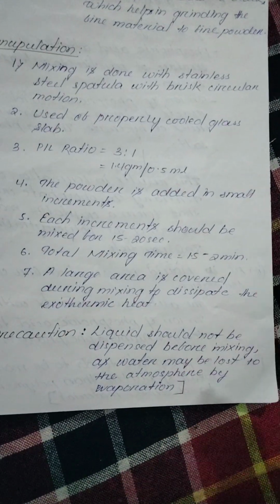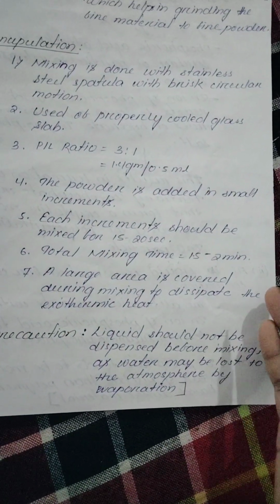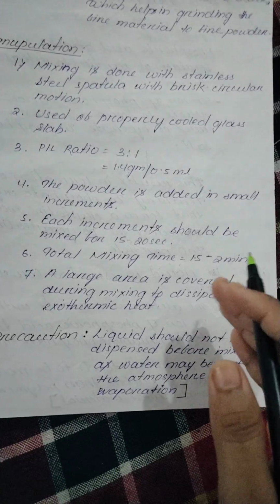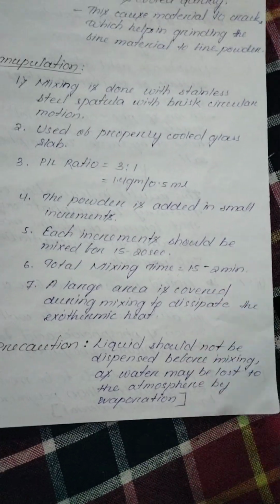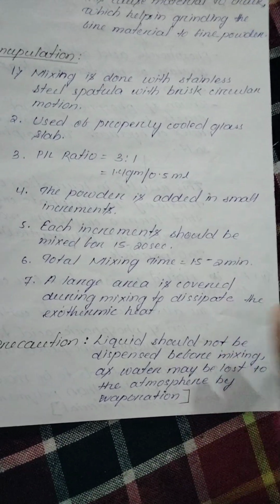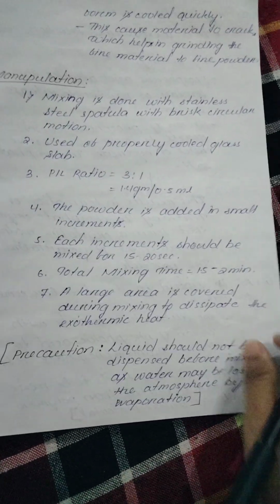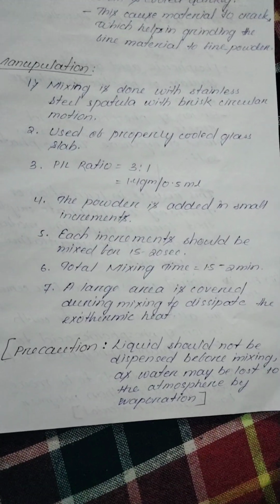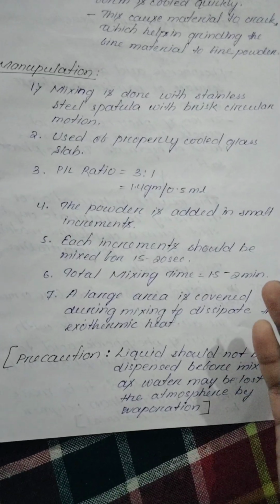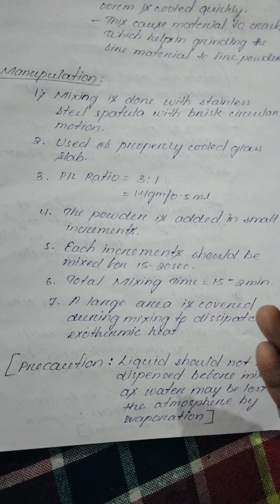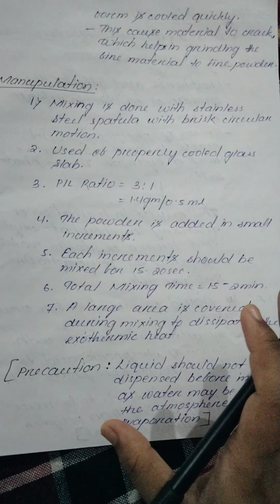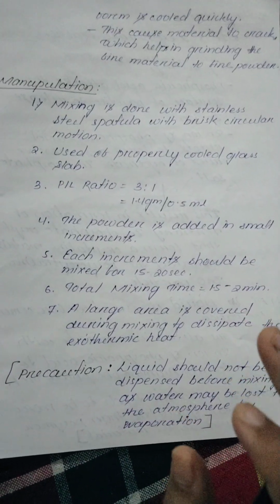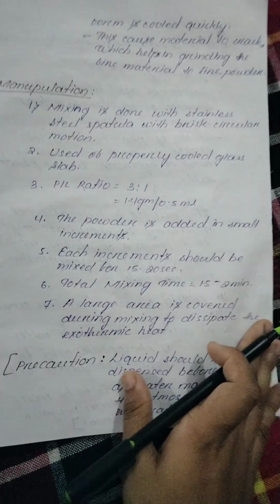Because as long as the liquid is in contact with the atmosphere, water may be lost by evaporation. We all know that water is the main ingredient of the liquid. It contains 38% of the liquid.